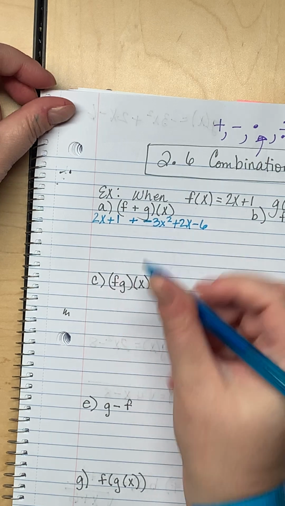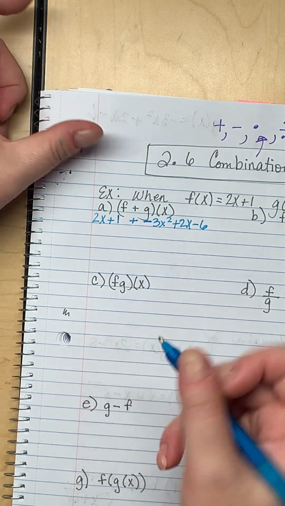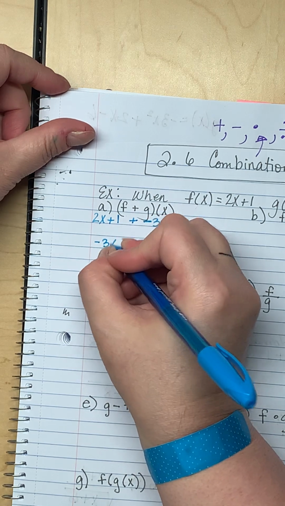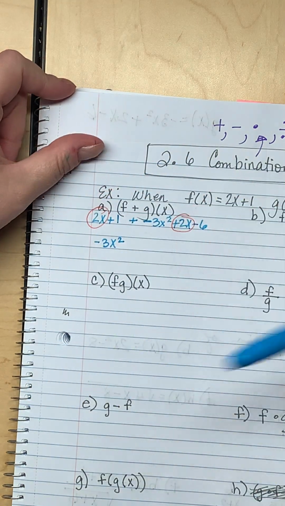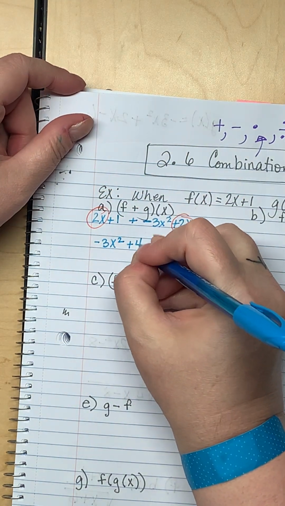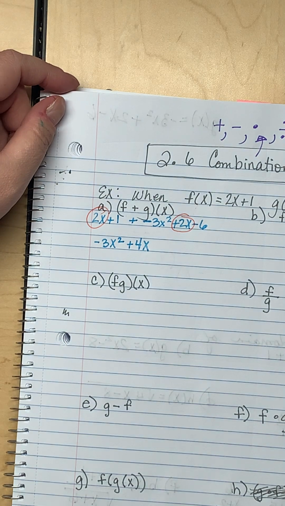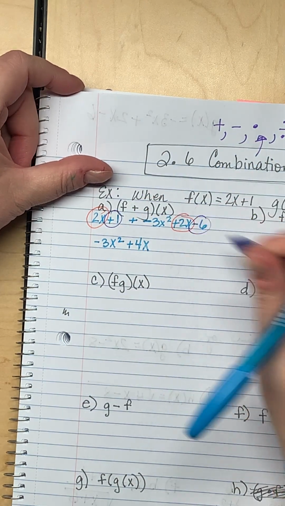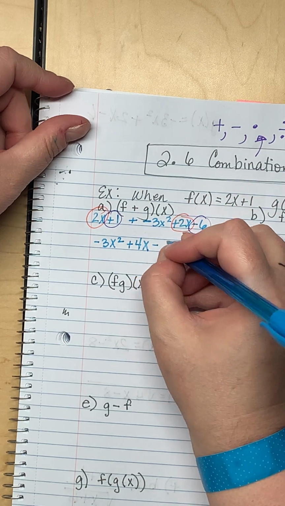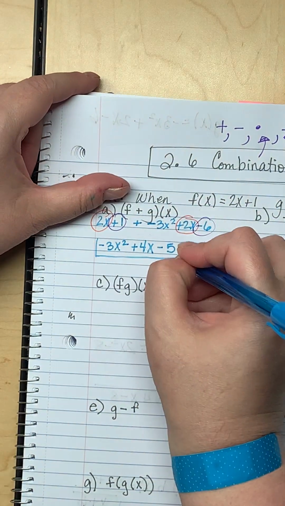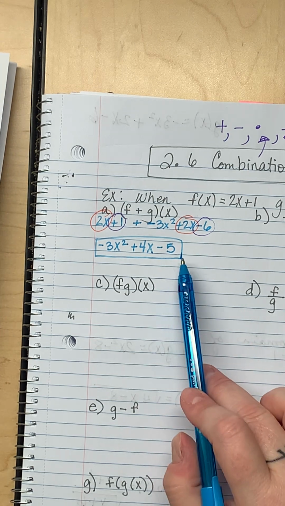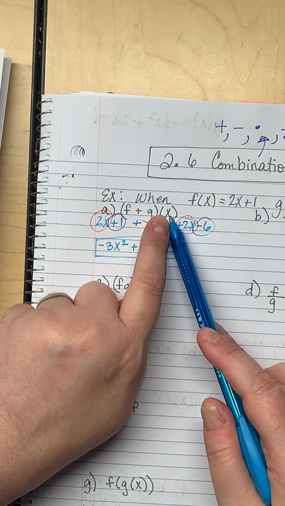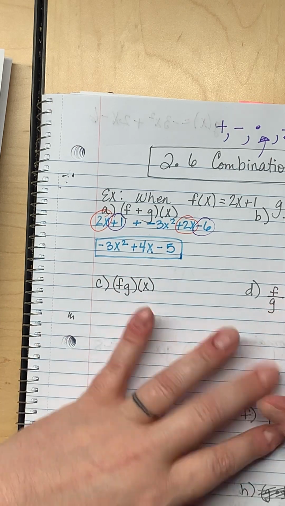Well, I don't see any other x squared except for this one, so I'm just going to write it down. Negative 3x squared. Let's look at my x's. I got a 2x plus a 2x makes a 4x. Plus. Then I got a plus 1 and a minus 6, and that makes minus 5. And then done. Stop. Do not add 5 to the other side. Don't do anything. Do not multiply by the x in the parentheses because that just tells us we have an x in our answer.